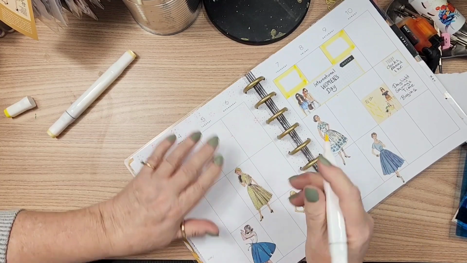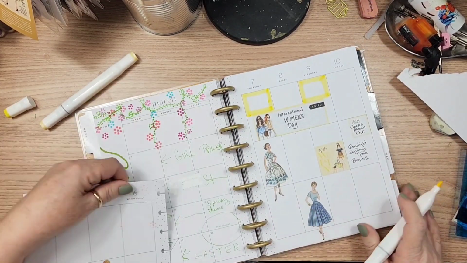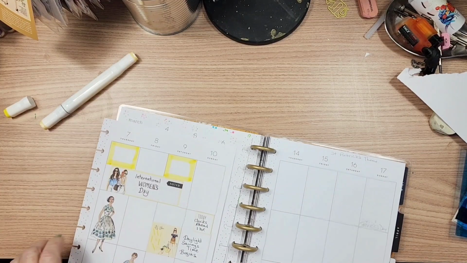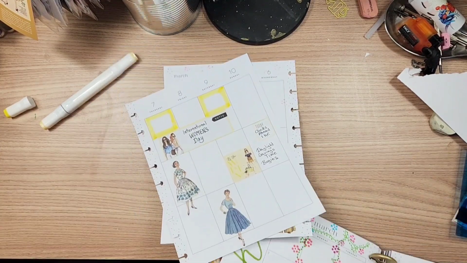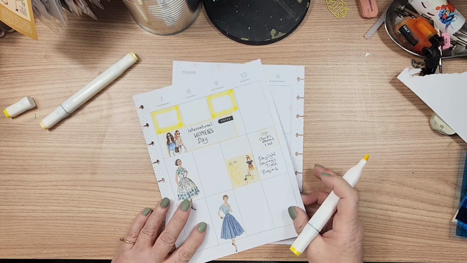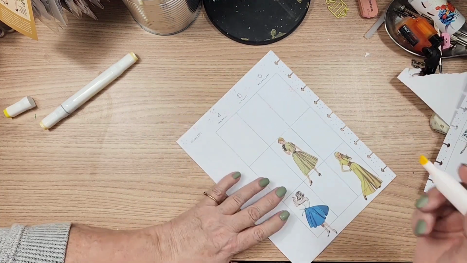I haven't even taken my pages out, and I'm going to have to do that. I don't know what's gotten into me. It's because I do so much planning in my bullet journal, and I can't take the pages out of it, that now I forget to take them out of my Happy Planner.